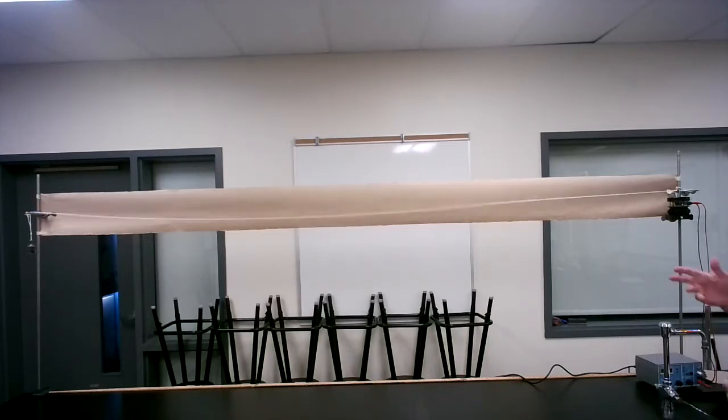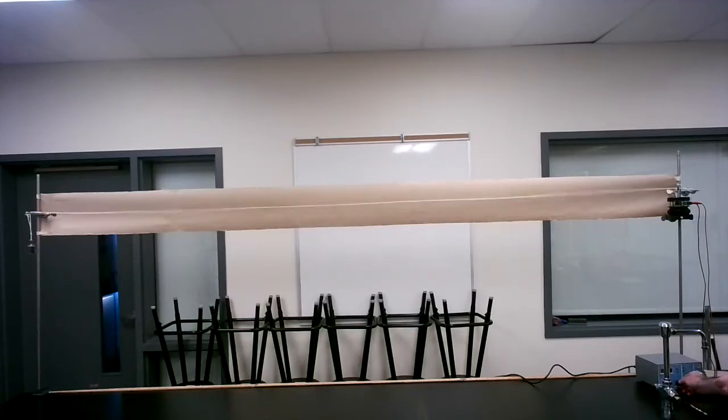Okay, so what happens if we increase the frequency more? Let's go to 6 hertz. Whoa, 6. Okay, so at about 6 hertz, well, there's no standing wave pattern. Let's go to 8.